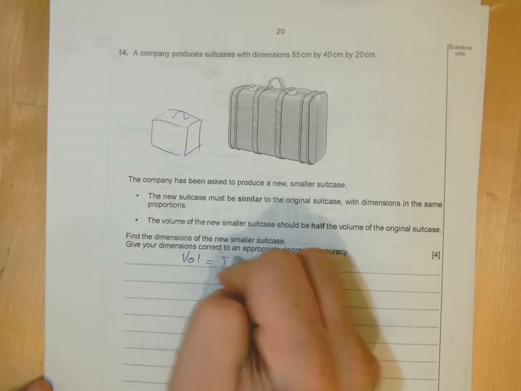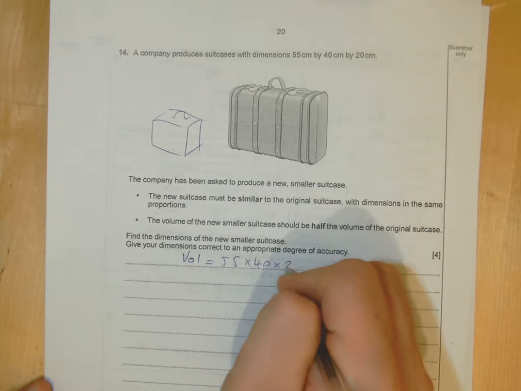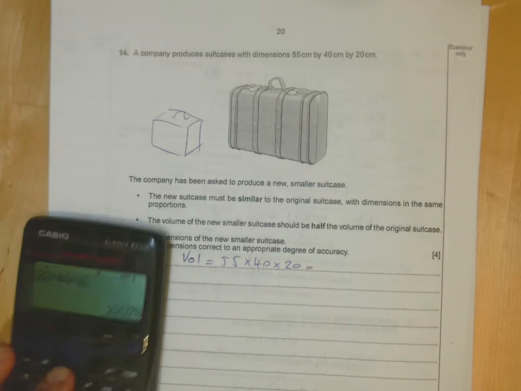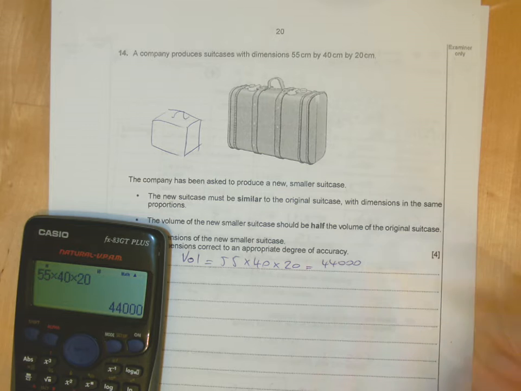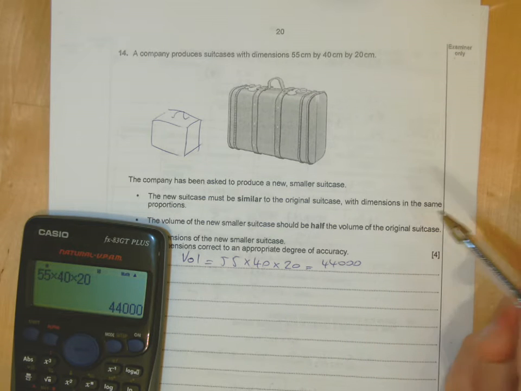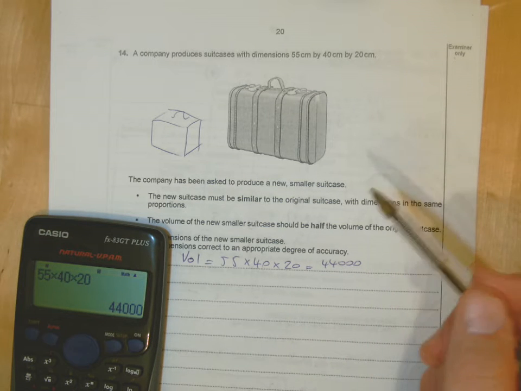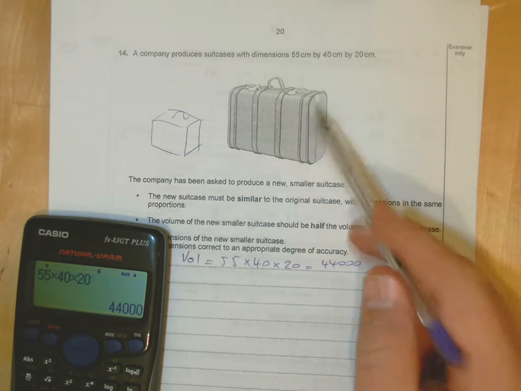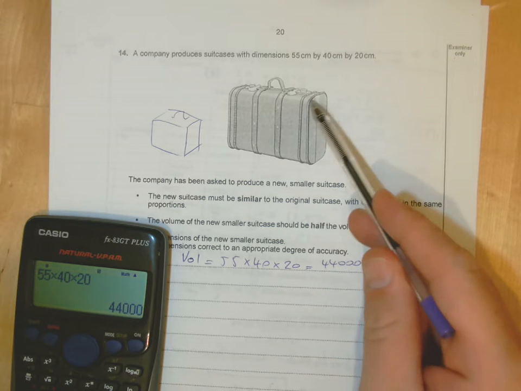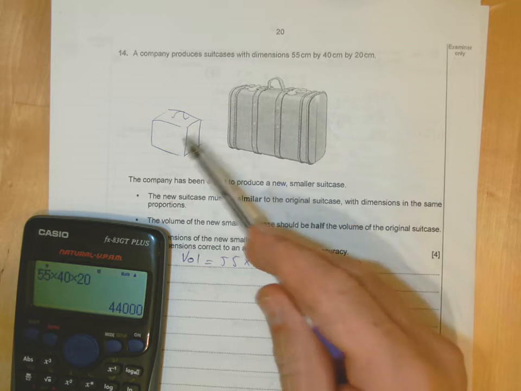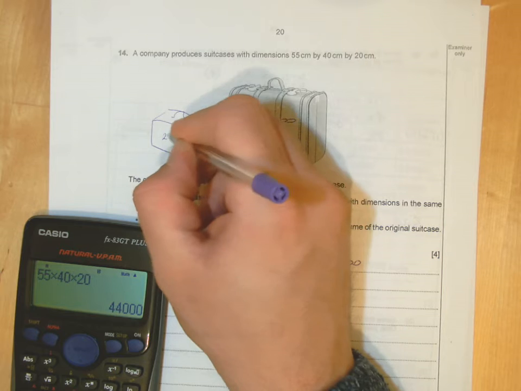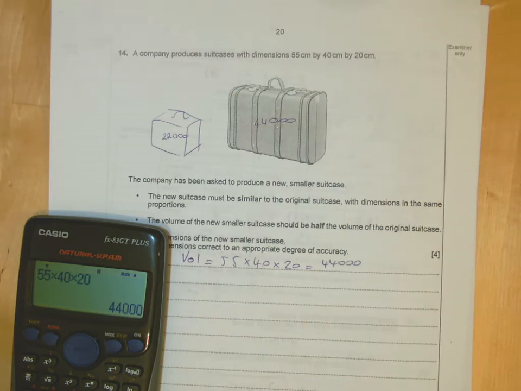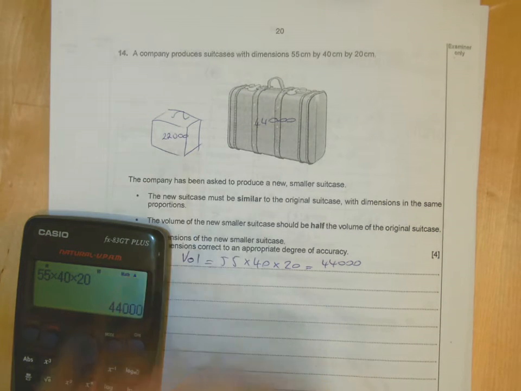But if we were to visualize that in our heads, you would get 44,000. I know this isn't spot on, but it's just an estimate, because it's not a proper cuboid. You can see here it's curvy. But if that was 44,000, that would be half of it, wouldn't it? That would be 22,000. Okay, so we need to know what the dimensions are there.